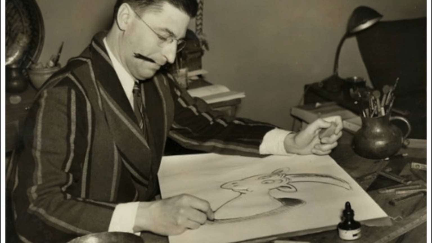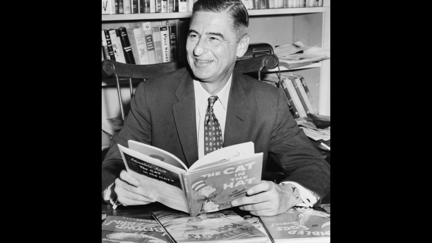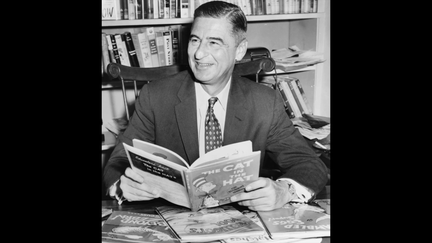Seuss sat at his desk writing about a character whose heart was 2 sizes too small, his wife was in the next room, her world shrinking due to her illness. The atmosphere of the Dr. Seuss household during the writing of How the Grinch Stole Christmas was likely one of quiet suffering and medical anxiety.